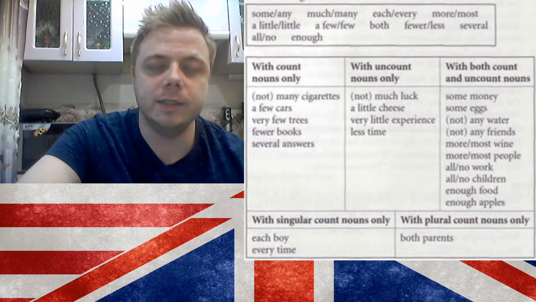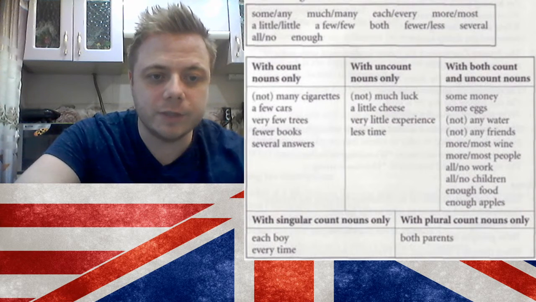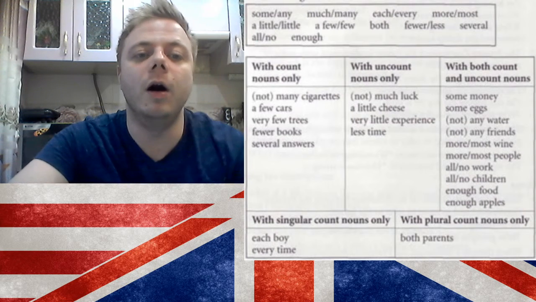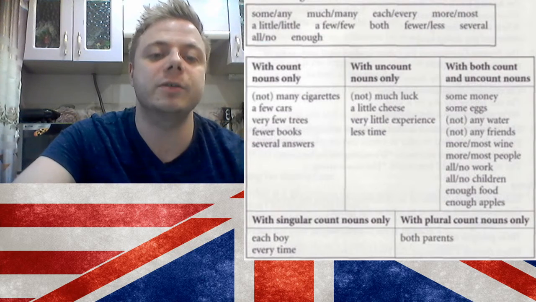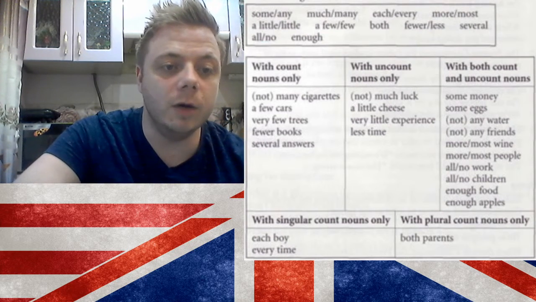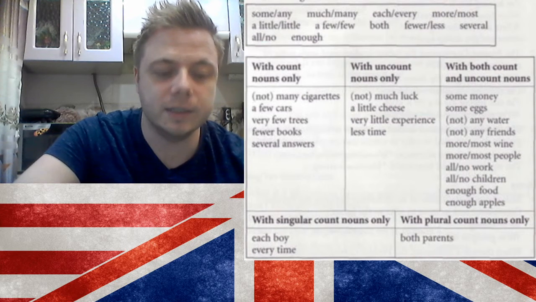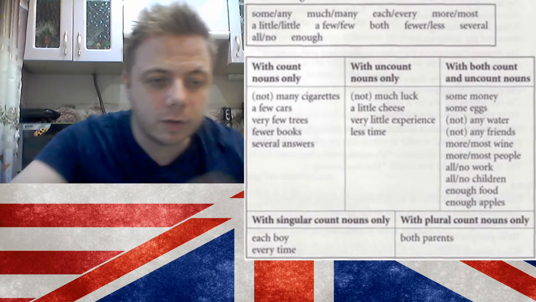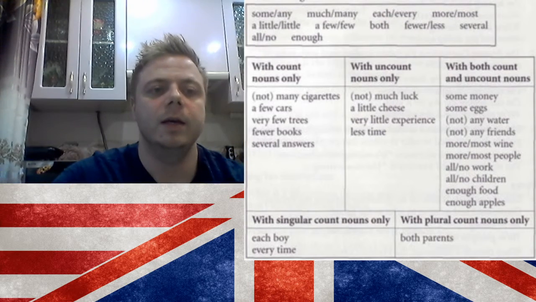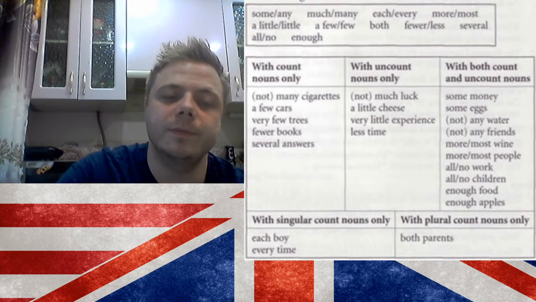Most of the quantifiers can be used with of plus the, my, those, etc. plus a noun. No and every cannot be used like this. For example, they took all of my money. Take a few of these tablets.